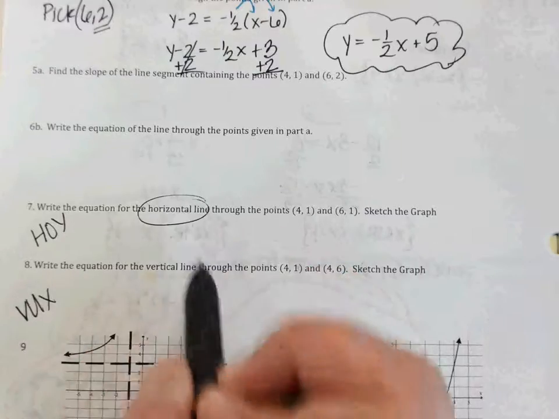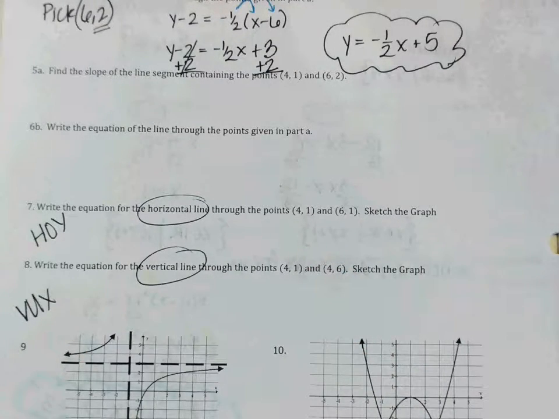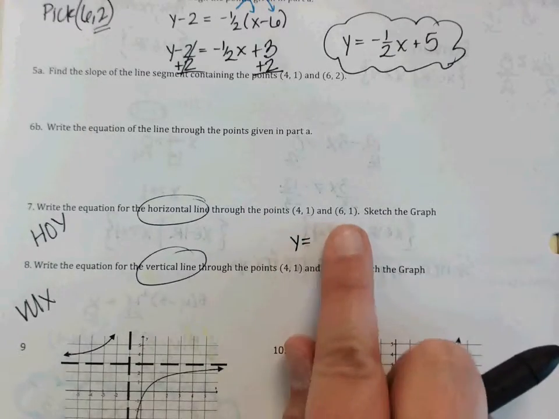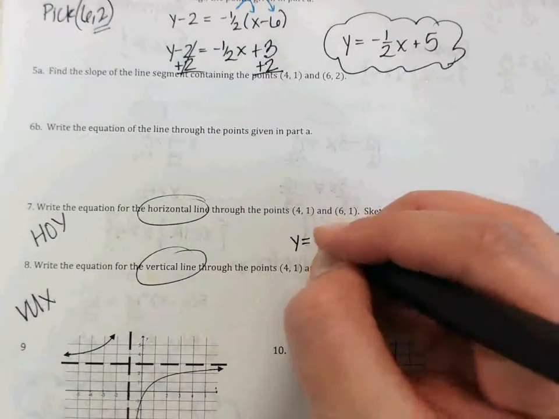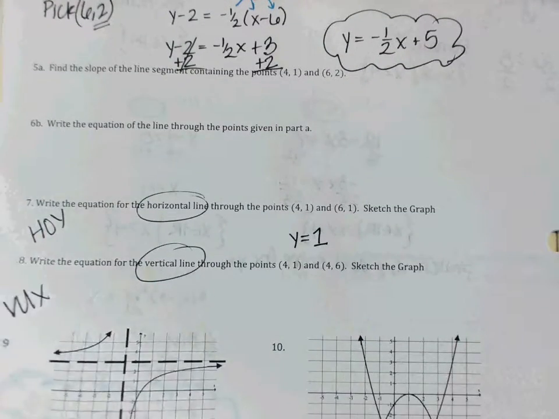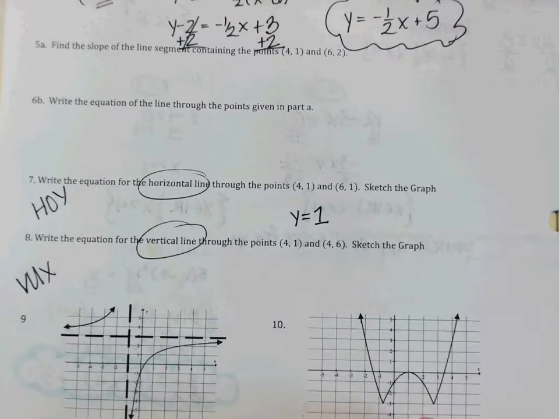And remember, if it's horizontal or vertical, it's either x equals or y equals. For the hoy, which one is it? And what y value did both of my points have? 4, 1, 6, 1, then y equals 1. Number 8, I want a vertical line. Is that a y equals or an x equals?